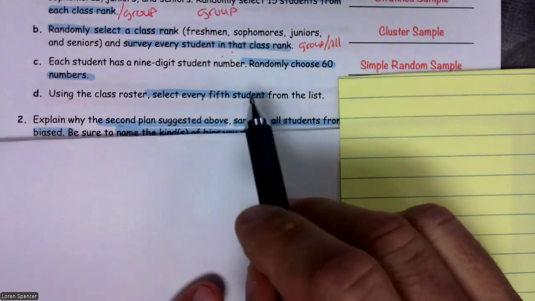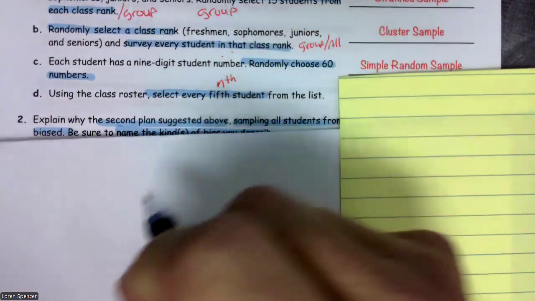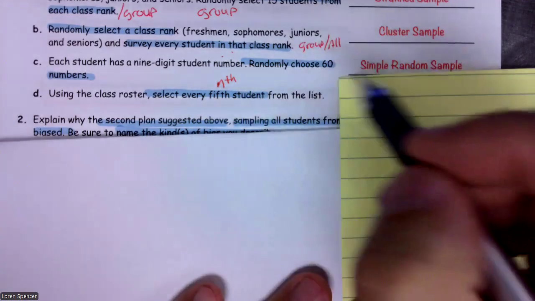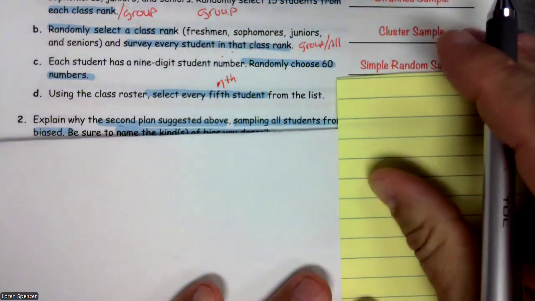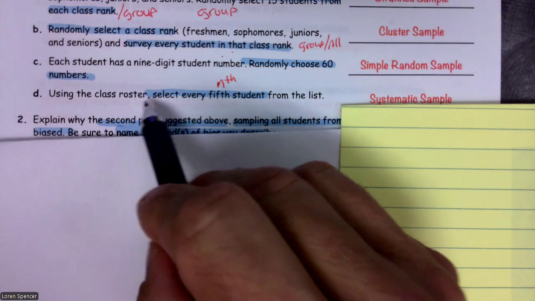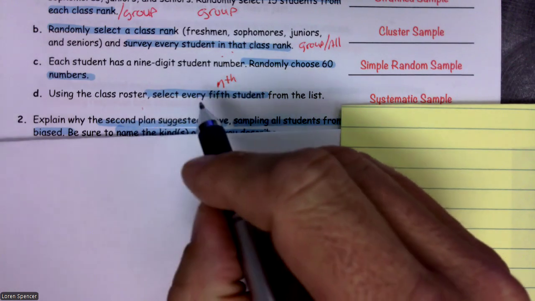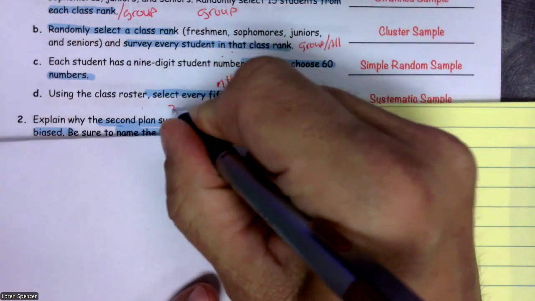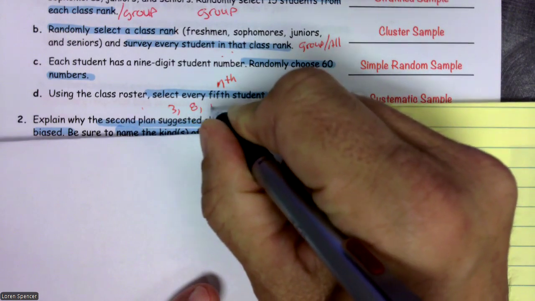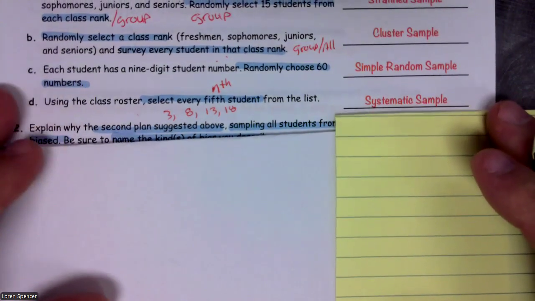Finally, use the class roster and select every fifth. Anytime you have something like nth, whether the second, the third, the fourth, the 10th, the 100th, this makes it a systematic sample. We randomly select the first one, and then every fifth one after that. So if we'd selected the third, we choose three, then five, add five is eight, then five more is 13, then five more is 18, et cetera, et cetera. All right.